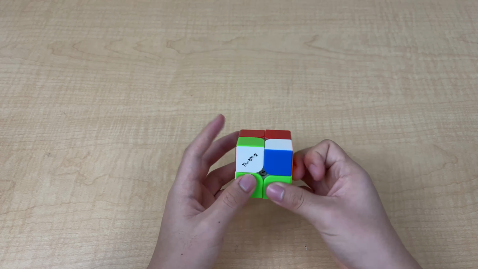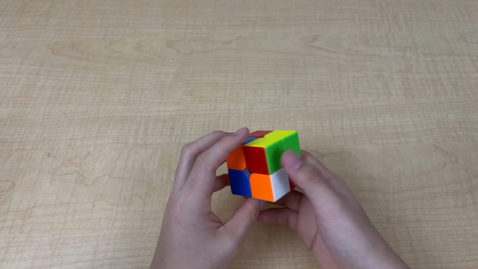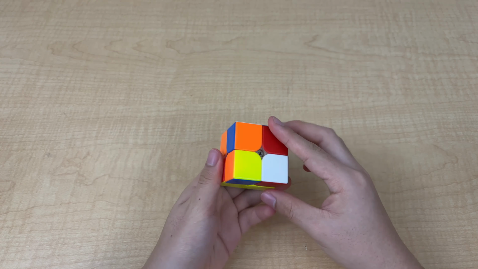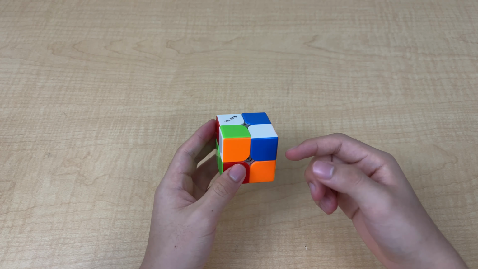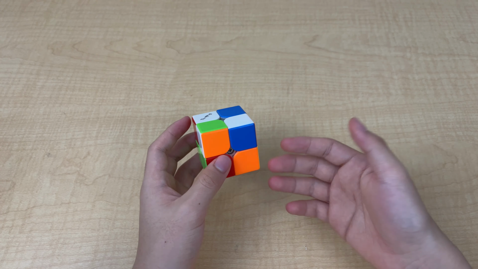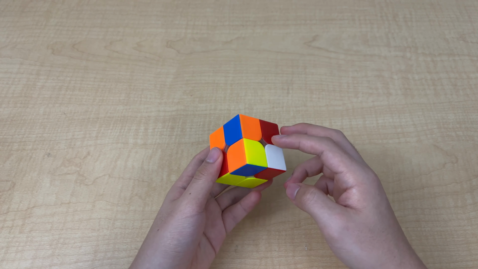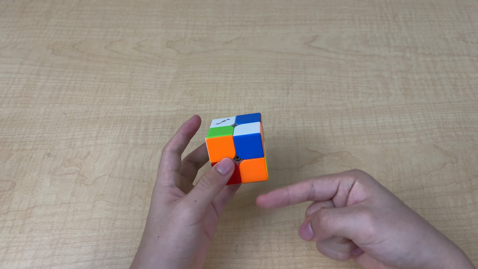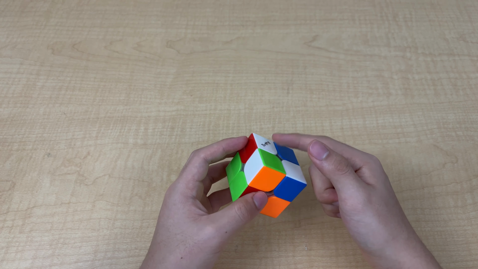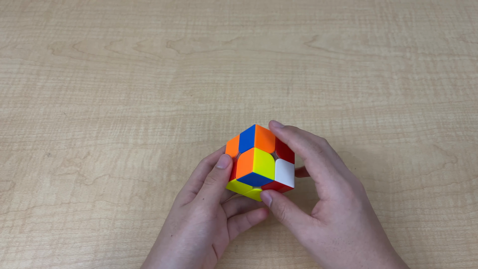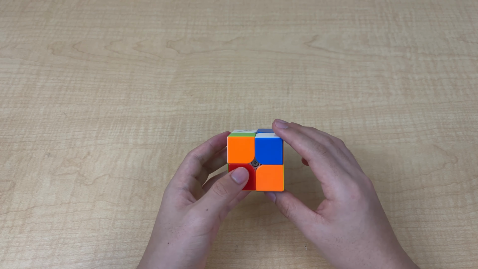So we scramble and inspect. I think I'm gonna do yellow. You can use as much time for inspection as you want, because you really want to spend time with it, so you can actually map out where the pieces are going. Then you close your eyes when you're ready.